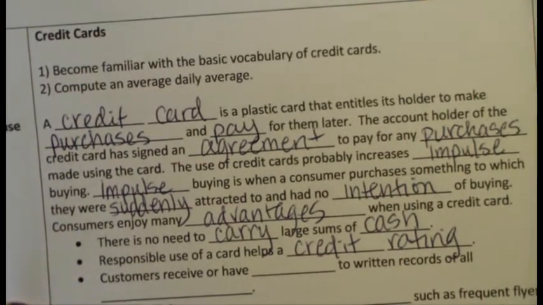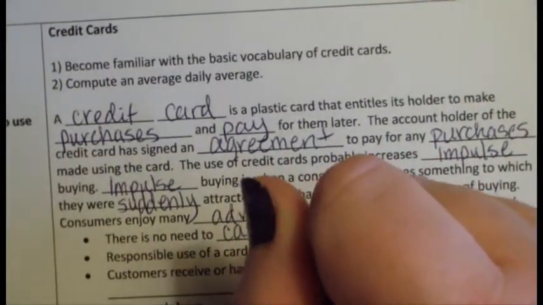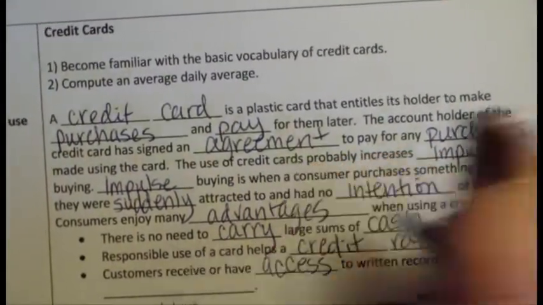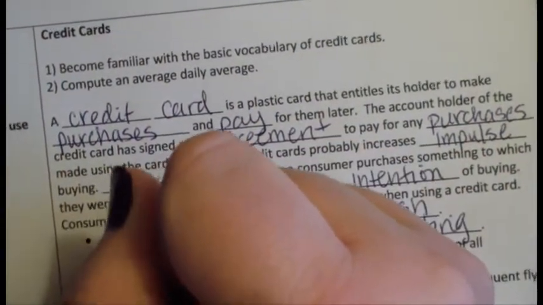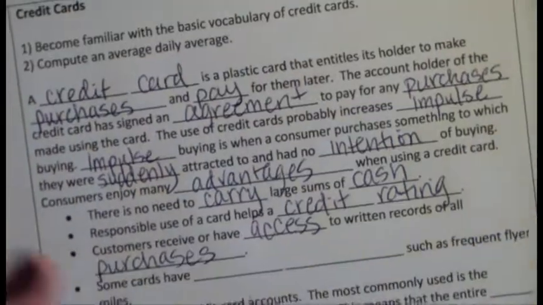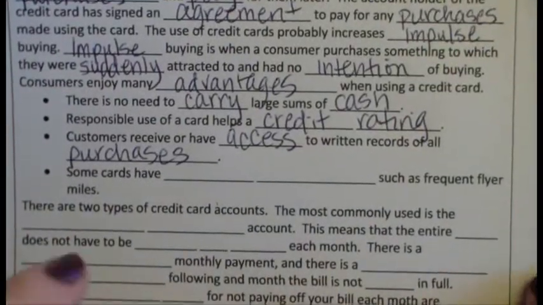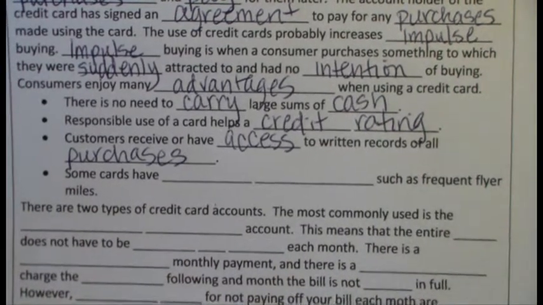Customers receive or have access to written records of all their purchases. Some cards have reward programs, such as frequent flyer miles.